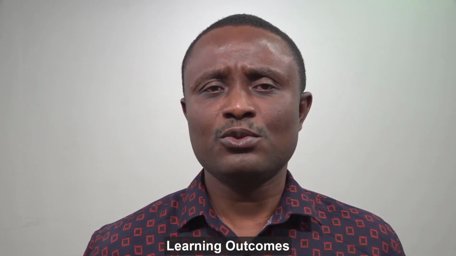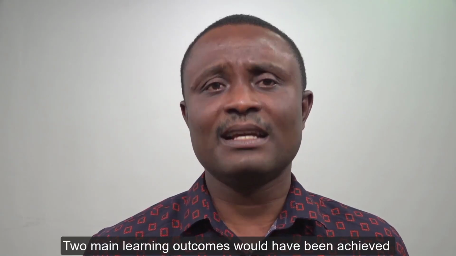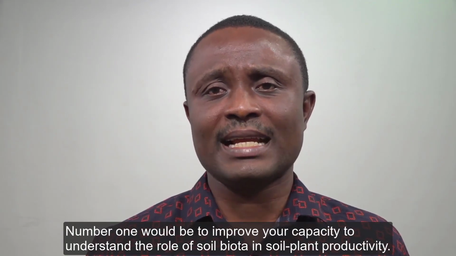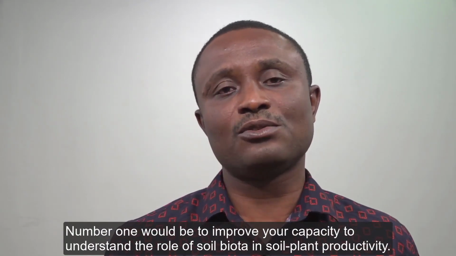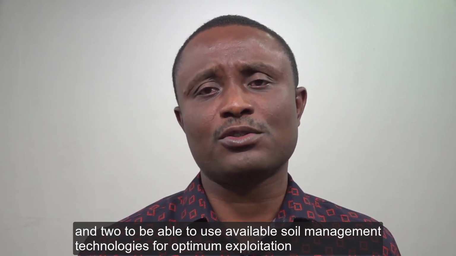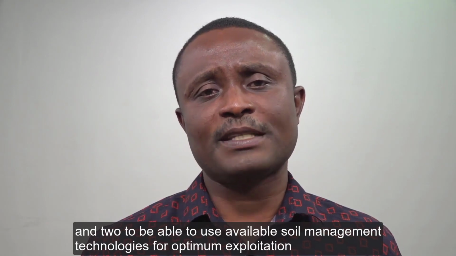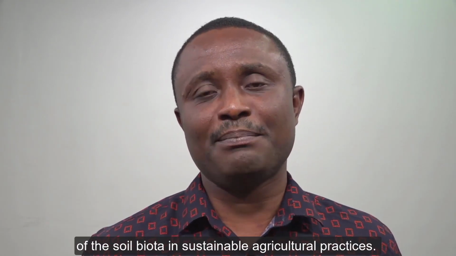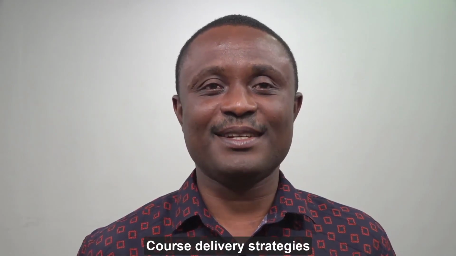Learning outcomes. Two main learning outcomes would have been achieved at the end of this course. Number 1 would be to improve your capacity to understand the role of soil biota in soil plant productivity. And 2, to be able to use available soil management technologies for optimum exploitation of the soil biota in sustainable agricultural practices.